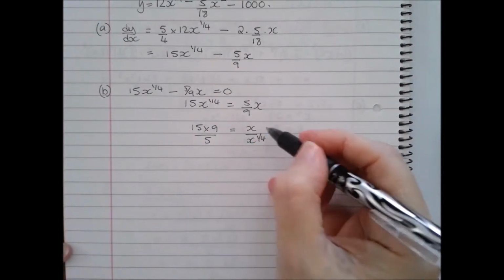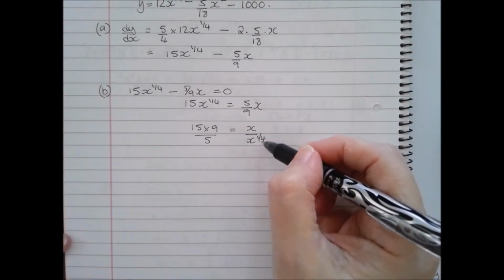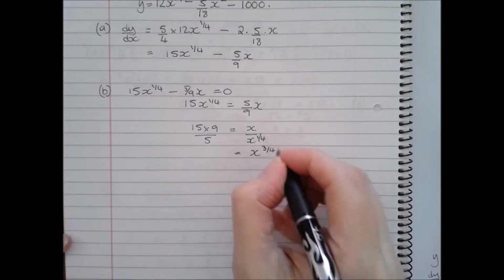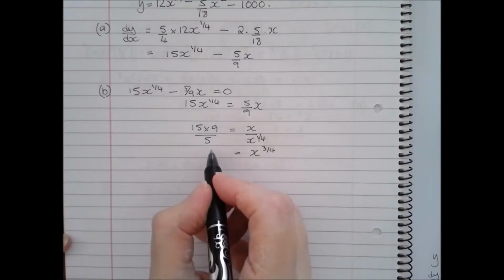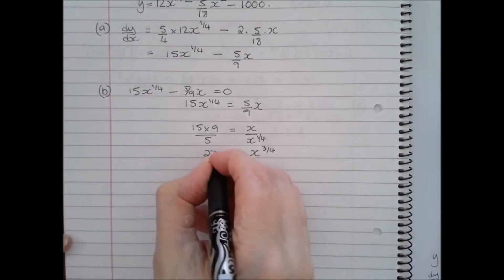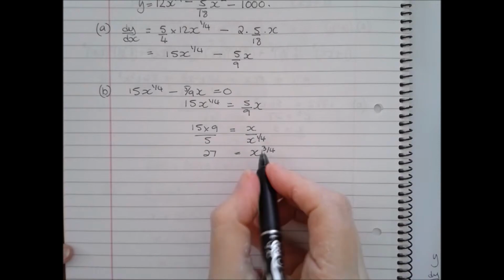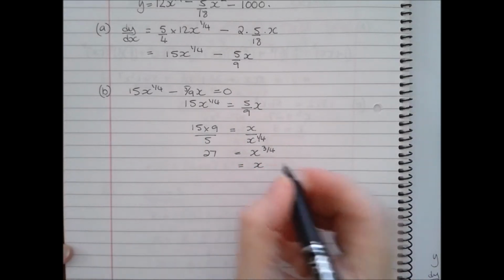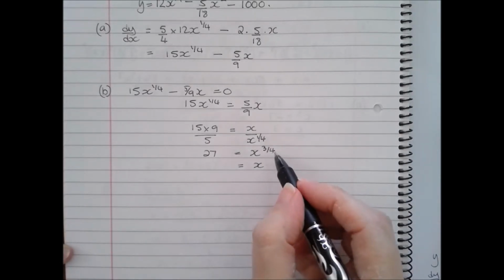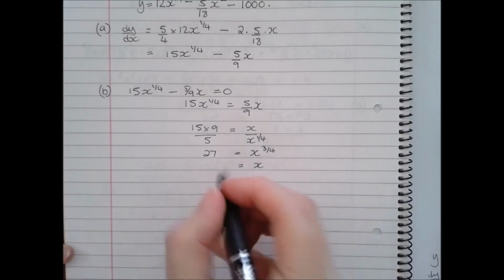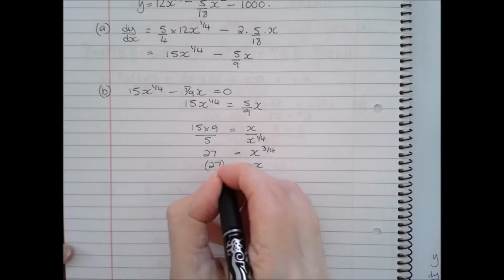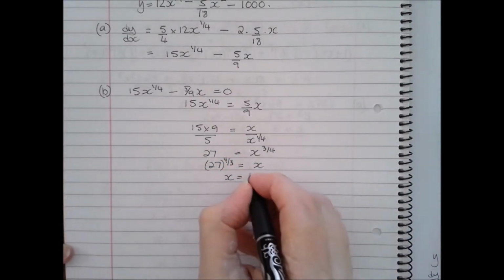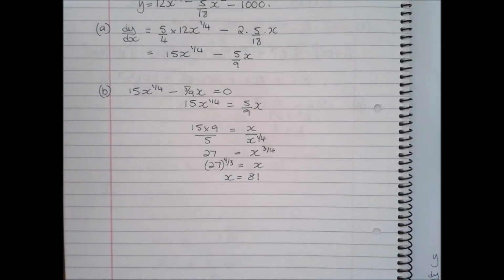Now if you divide your numbers, remember you subtract your powers, so this becomes x to the 3/4, and 15 times 9 over 5 gives you 27. So what we actually want to do is find x. So to find x, we need to raise this to the power of 4/3 to make the power 1. So we need to raise 27 to the power of 4/3 as well. So x comes out to be 81.